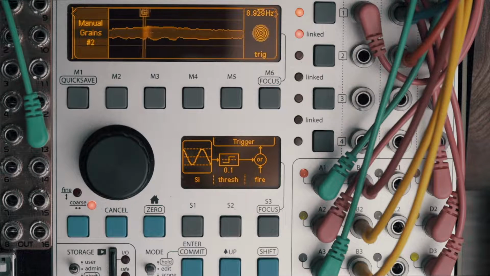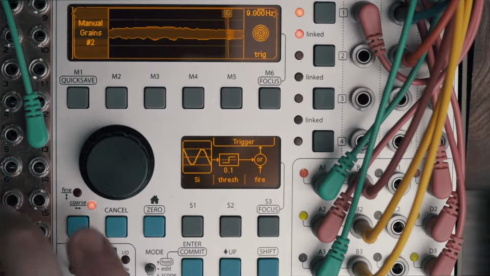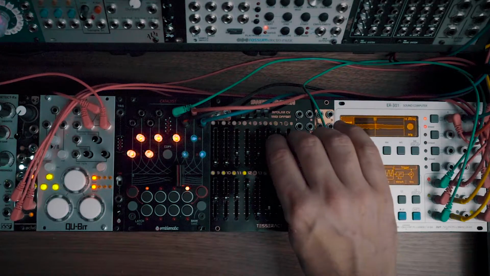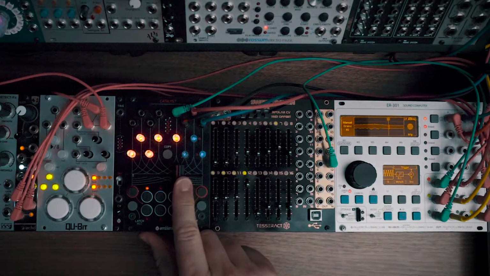Now each of the grains will be affected slightly differently depending on the offset amount that is from these faders. So you can get quite a lot of control and variation there. And then between that, it's duration control. This fader.